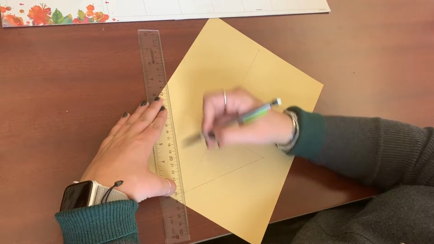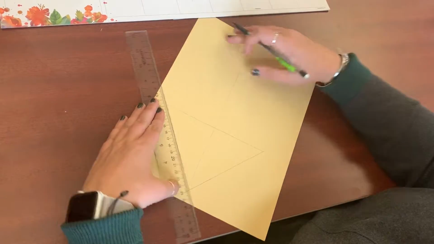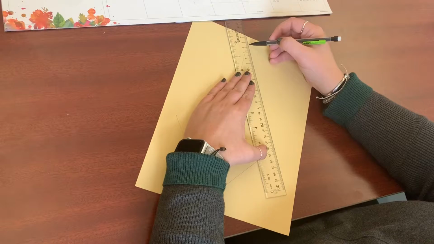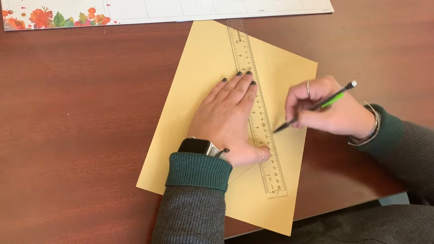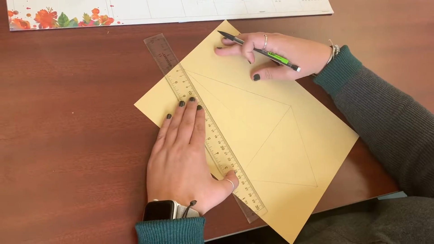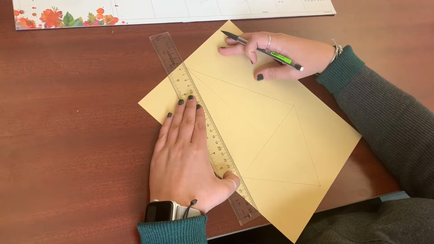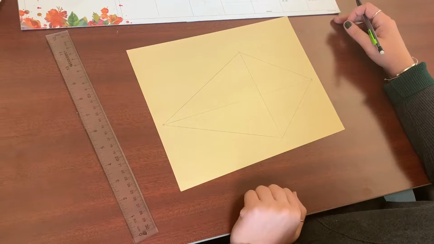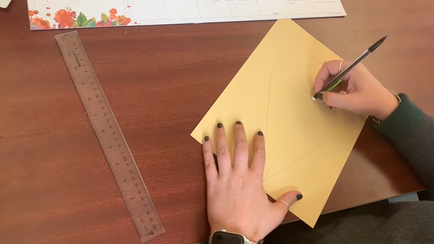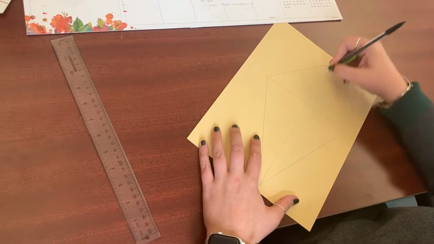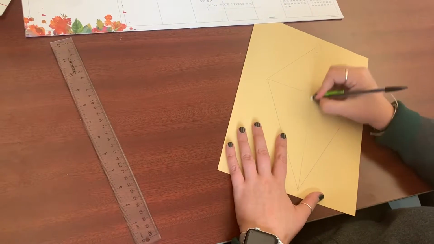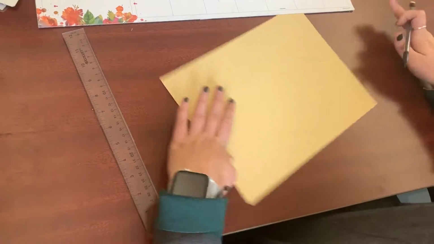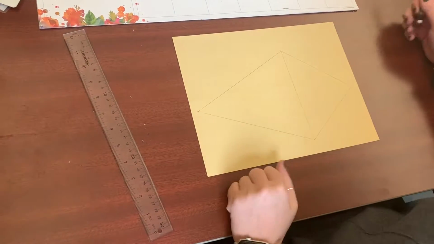I'm making sure that both ends of my ruler line up with where they're supposed to be. This is really, really important because if you only line up one side, it's going to be really off. So now I have my basis. At this point, I can go back and erase this horizon line because I no longer need it. And now I have sort of this diamond looking shape.